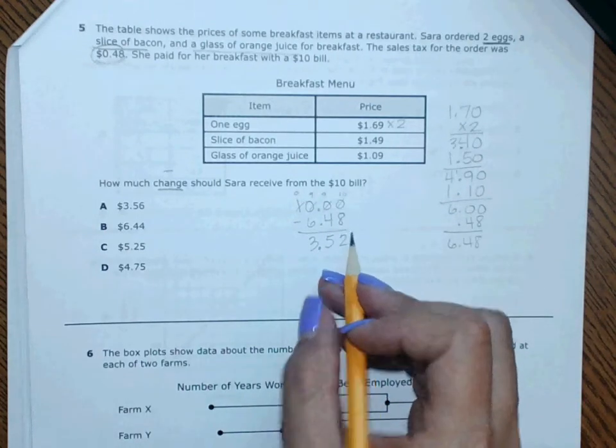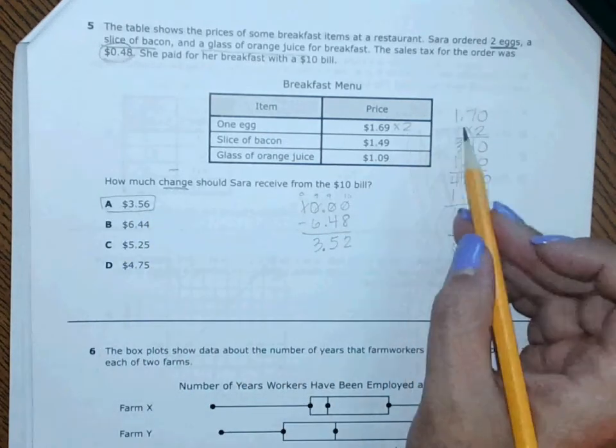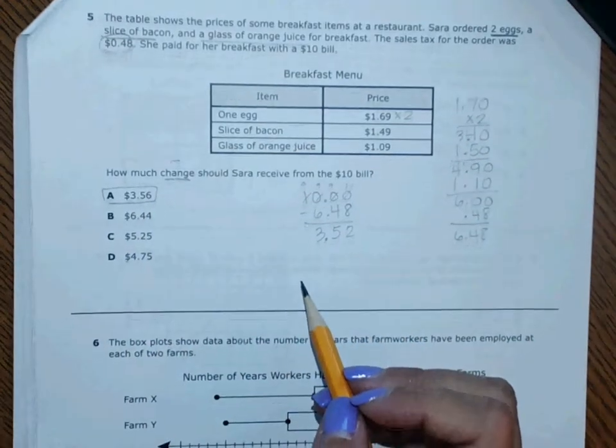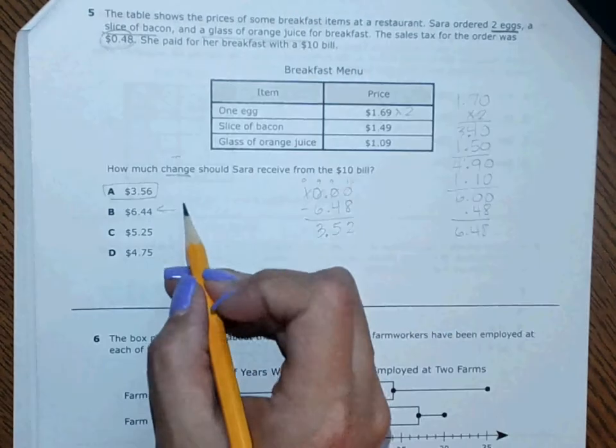And now, because I've estimated, this has to be my answer, because I knew I was going to be a few cents off since I rounded up on a couple of different things. Okay? So don't let that tricky answer get ya.